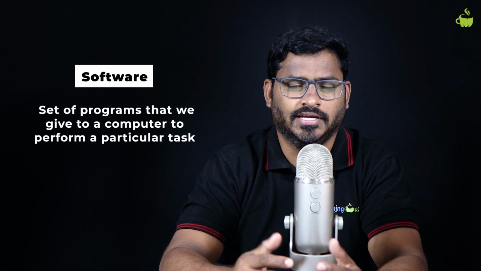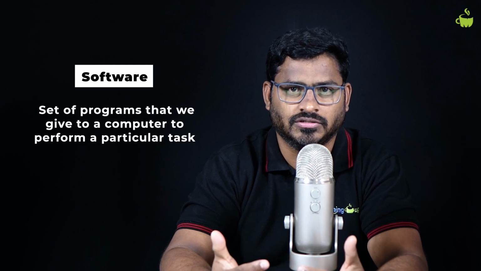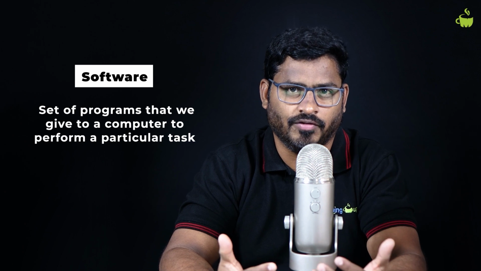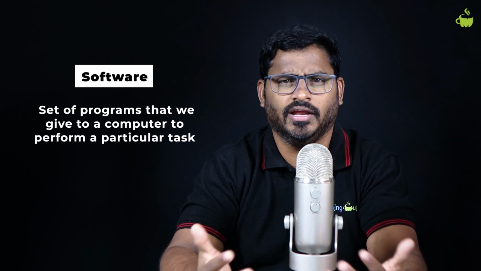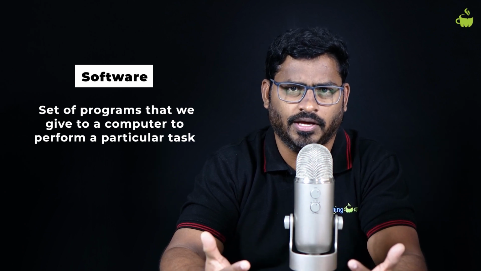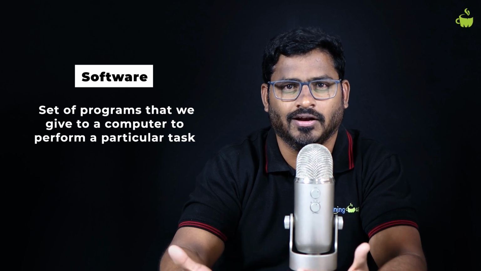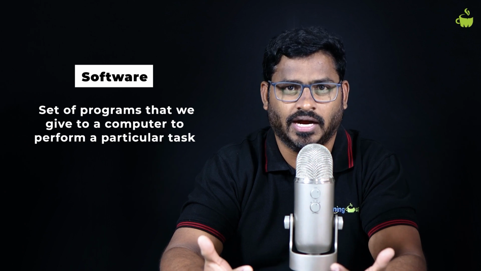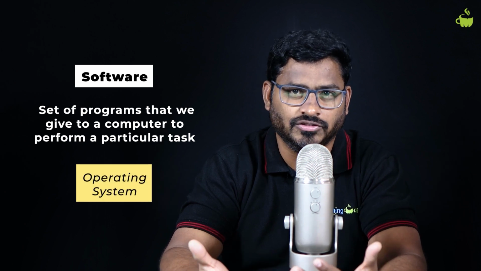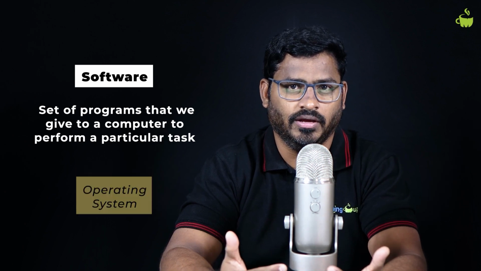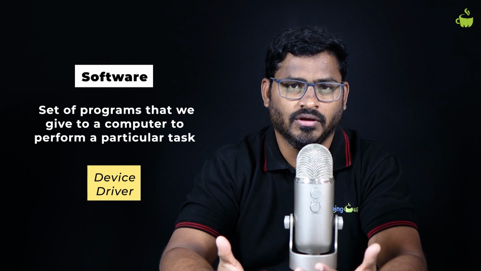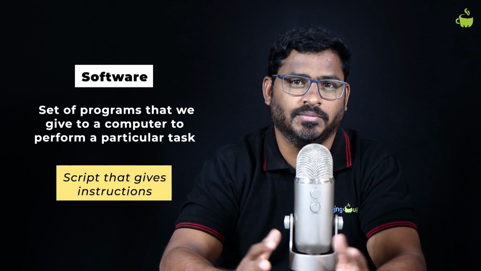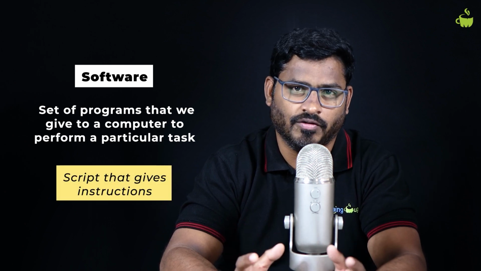Next is software. Software is basically a general term. It is a set of programs or instructions that we give to the computer to perform a particular task. If you take any product or when you're using an application, internally it will contain instructions that are given to your computer to perform a task. Software could be an operating system, or a device driver, or a script that gives some instructions to the computer to perform a particular task.